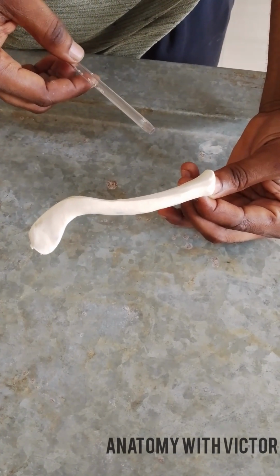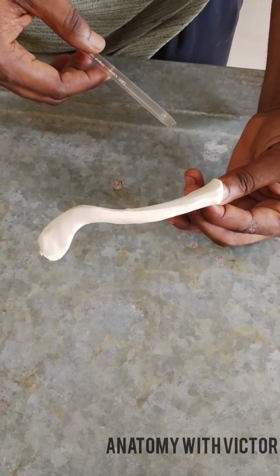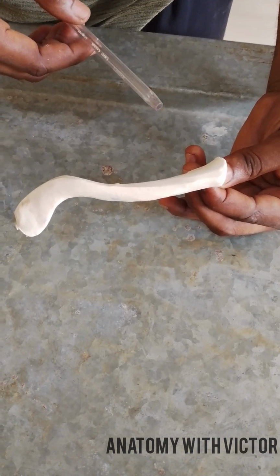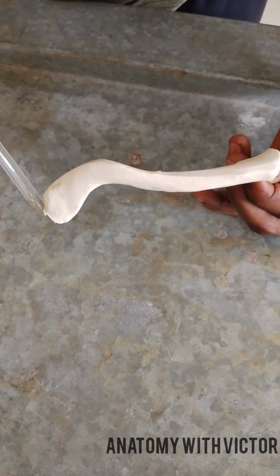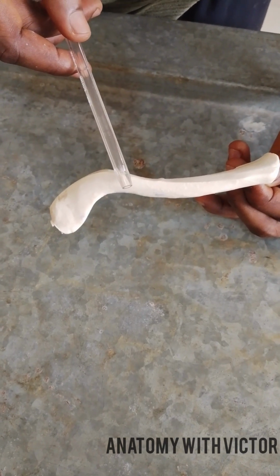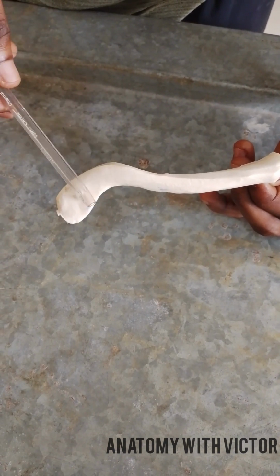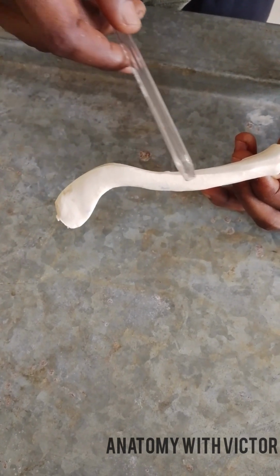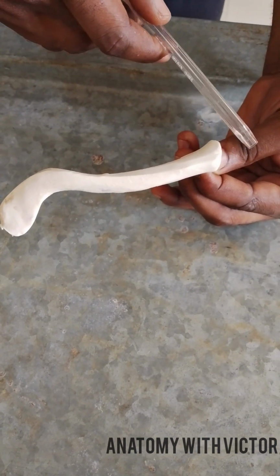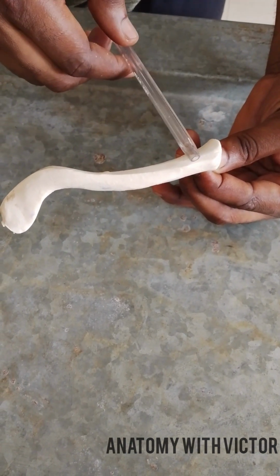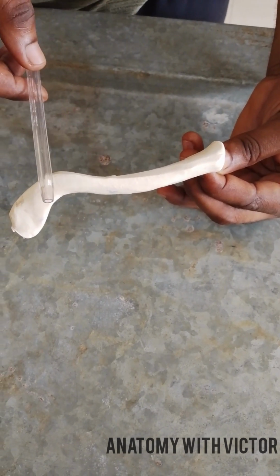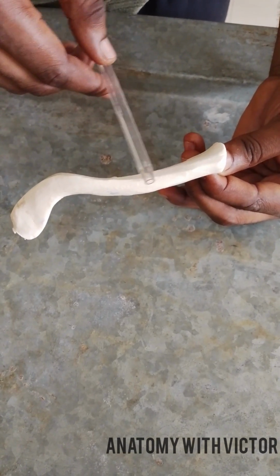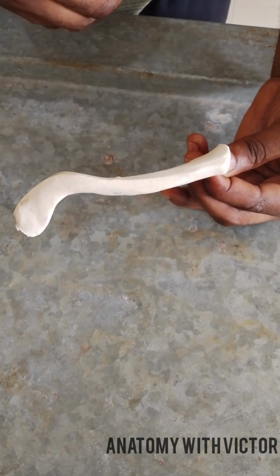So let's look at the parts of this clavicle. It has mainly two parts. One, we have this side here, which is called the lateral part, the lateral 1/3 of the clavicle. This area here is called the medial 2/3 of the clavicle, and in between the medial and the lateral end, this area is called the shaft of the clavicle.